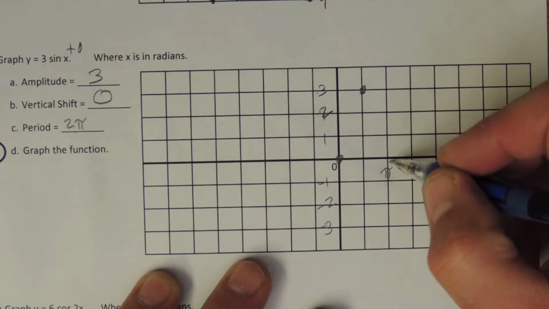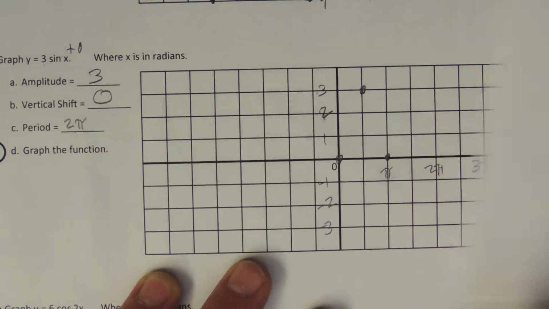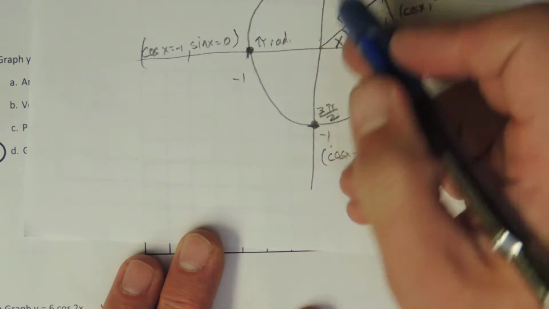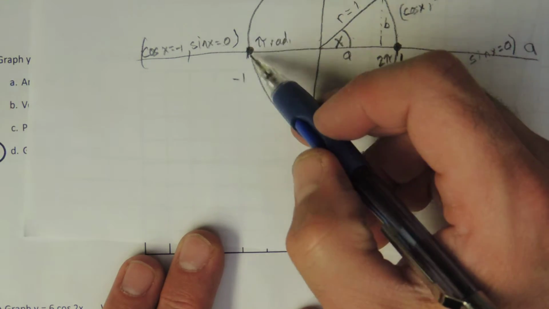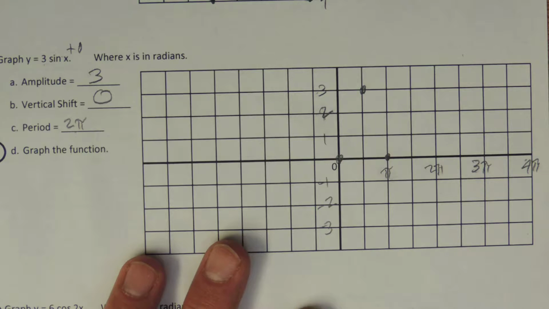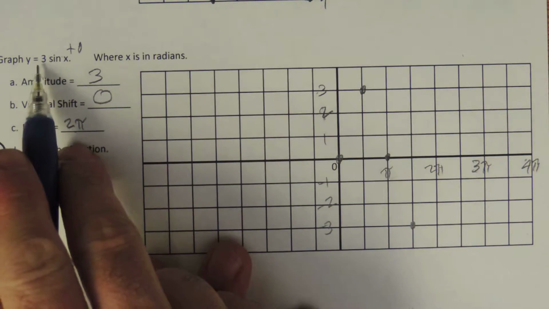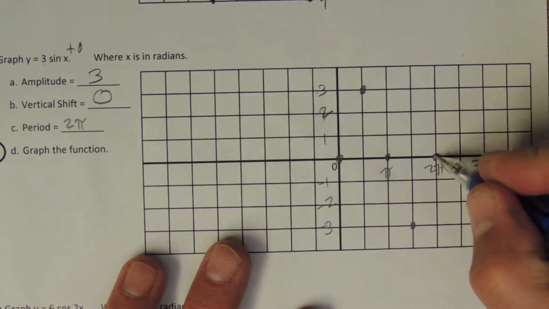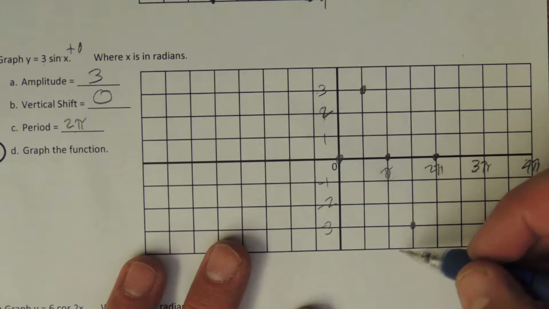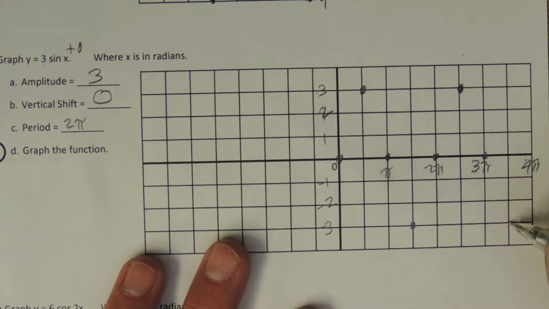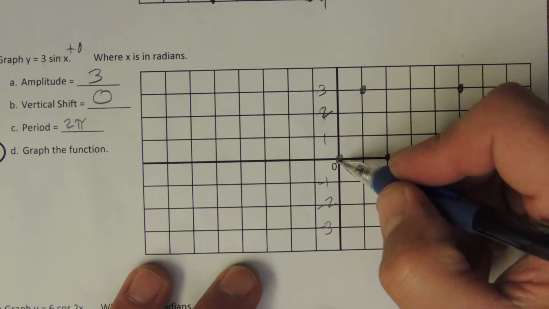Go up to 3, back to 0 at pi, because my vertical value, my b, is back to 0. And then down to negative 1, which when I multiply by 3 will give me negative 3, back to 0. And I've completed a cycle, so I follow that pattern. And I'll follow the pattern backwards.